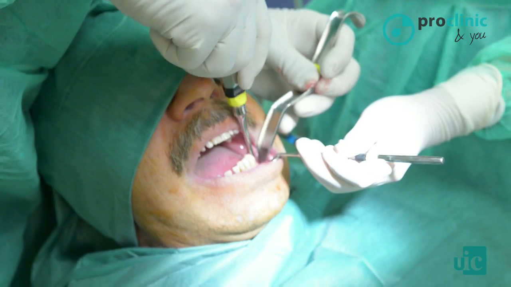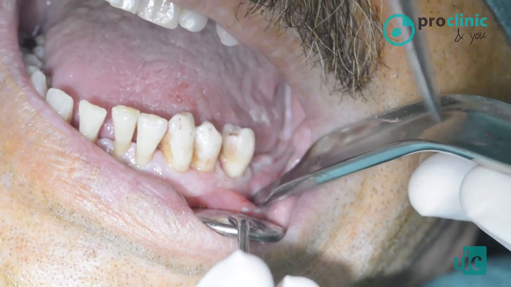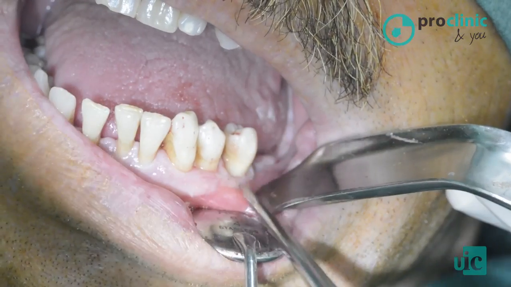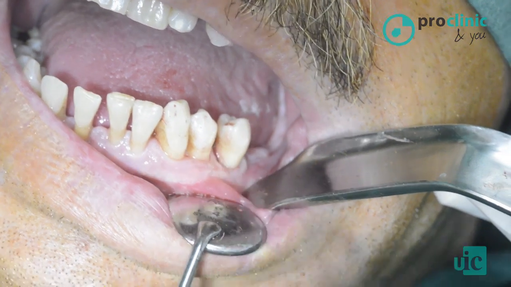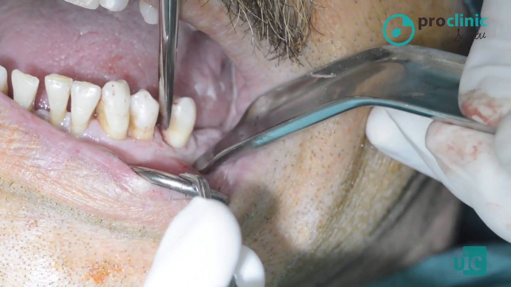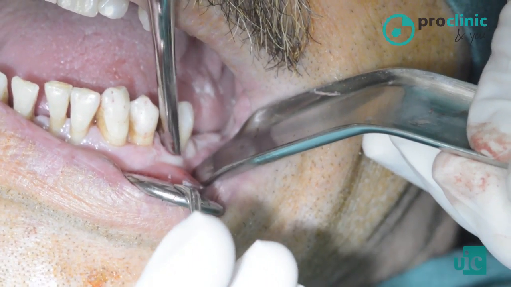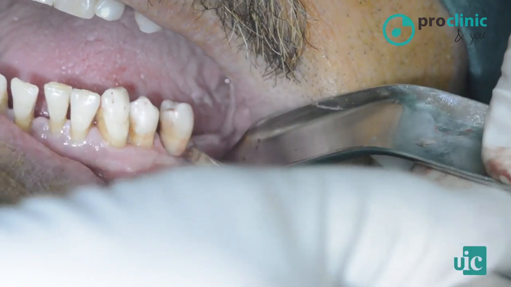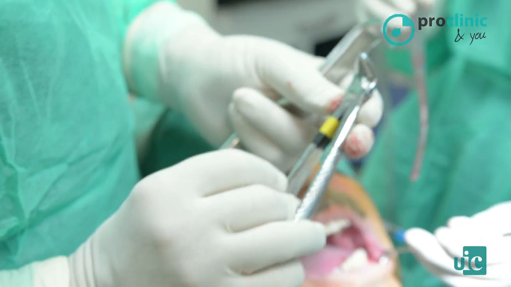This would be the movement. And notice that this is a wedge movement. The elevator can also be used with a lever movement. We need to pay attention to the wedge and lever movements. We will perform the extraction with these movements surrounding the tooth, all along the gingiva. And to finish the extraction, we are going to use forceps.